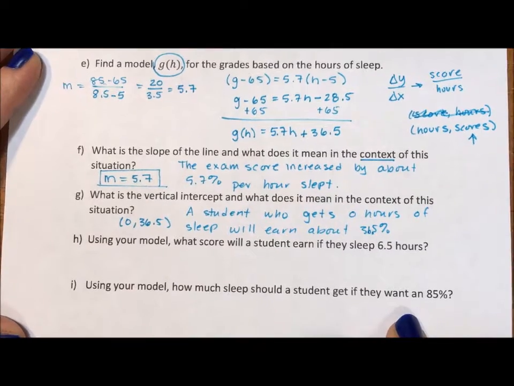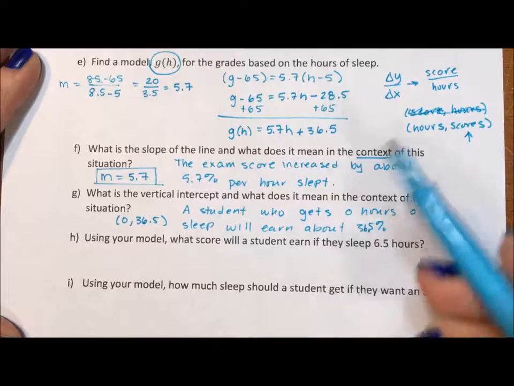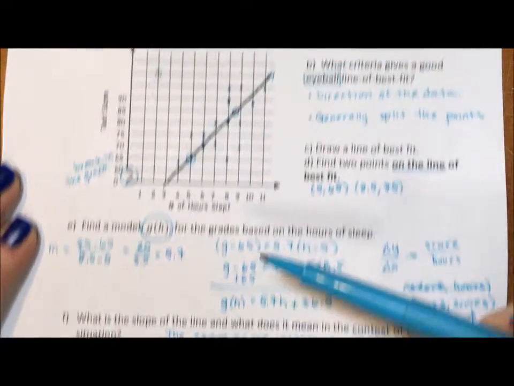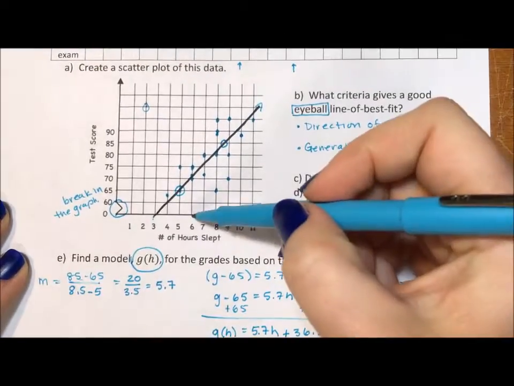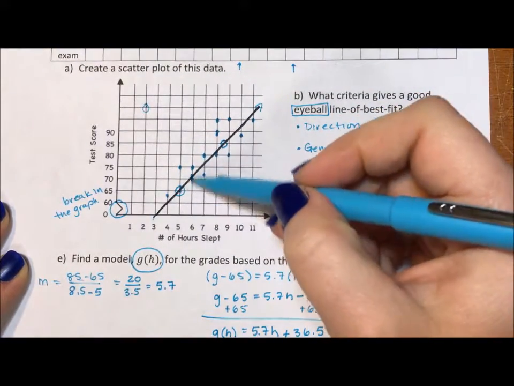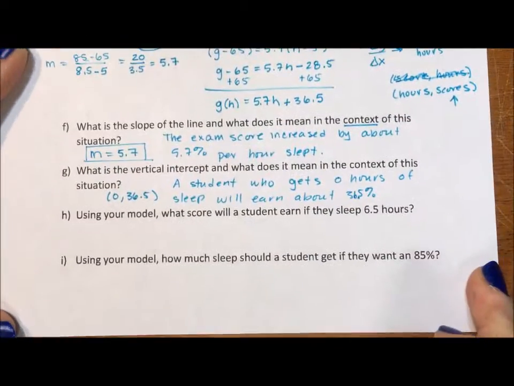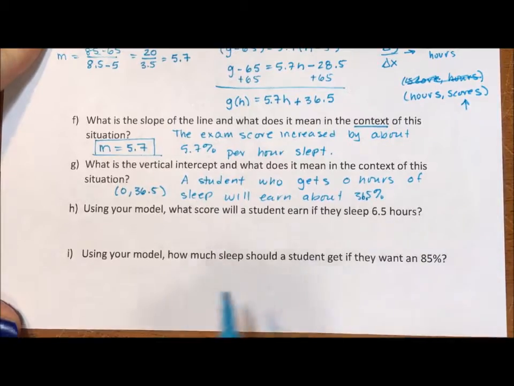Using your model, what score will a student earn if they sleep 6.5 hours? Now we could go back to the data and see, 6.5 is a pretty nice 75, but that's, sorry, 6.5 isn't on here. There's no data points, but if it was 6, we would have different data points. But it doesn't say go back to the data. It says specifically use your equation.